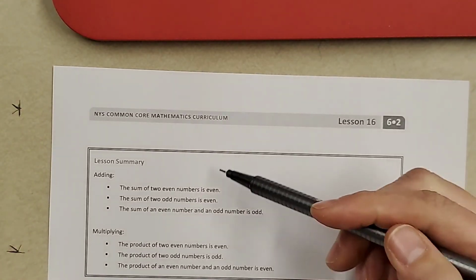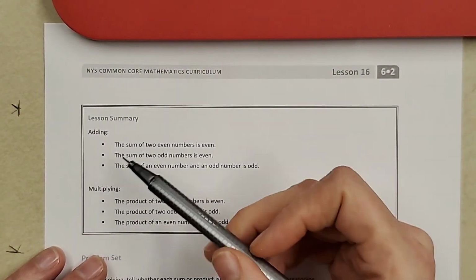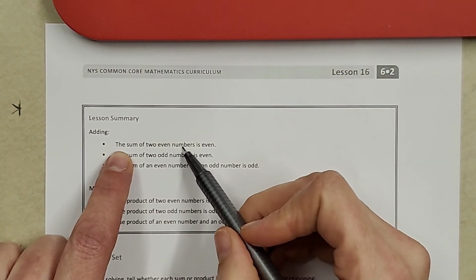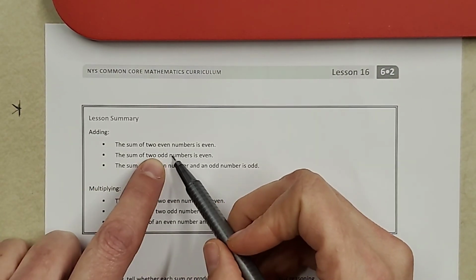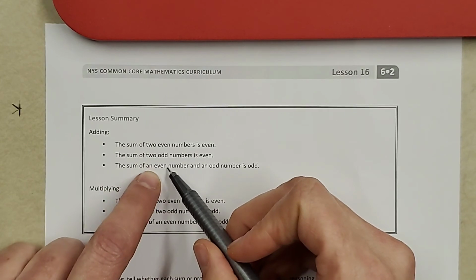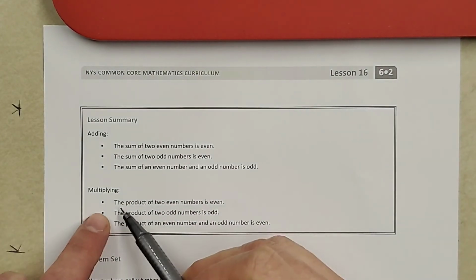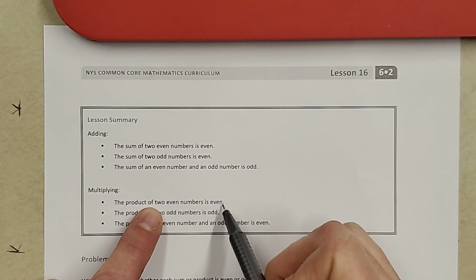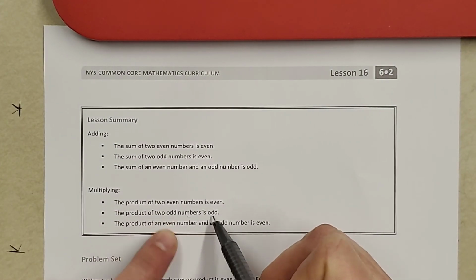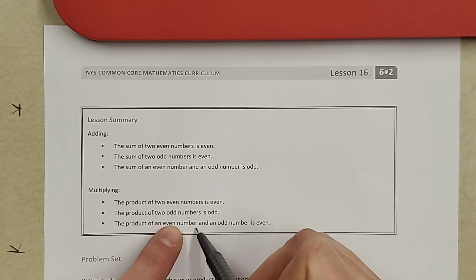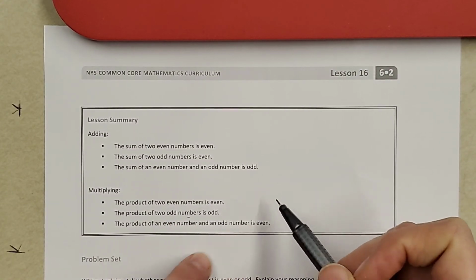Not happening. Okay? So here's kind of what we learned today. When adding, the sum of two even numbers is even. The sum of two odd numbers is even. The sum of an even number and an odd number is odd. When multiplying, the product of two even numbers is even. The product of two odd numbers is odd. And the product of an even number and an odd number is even.